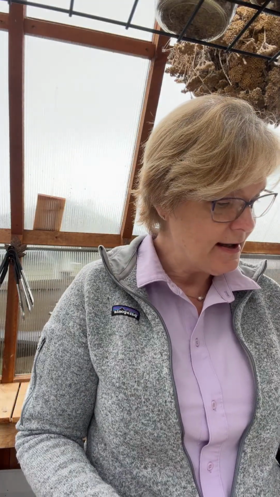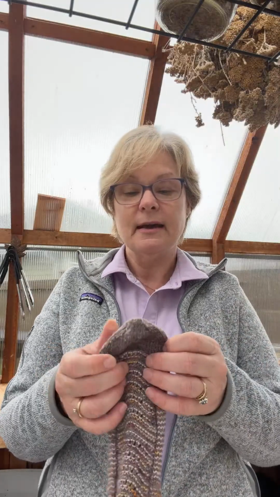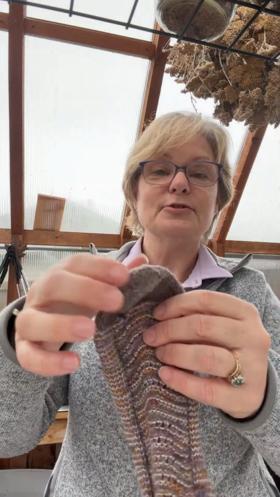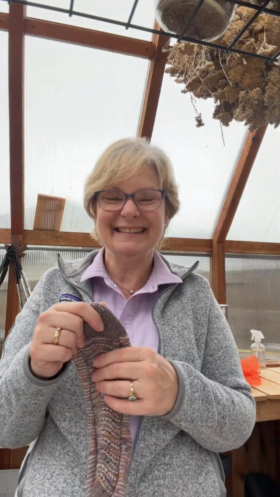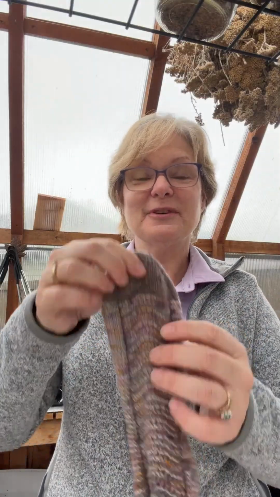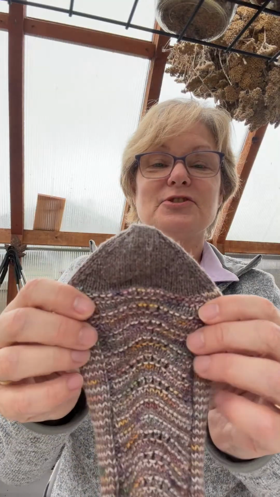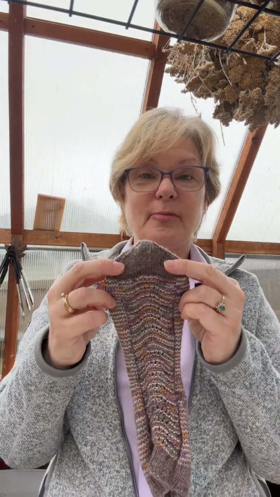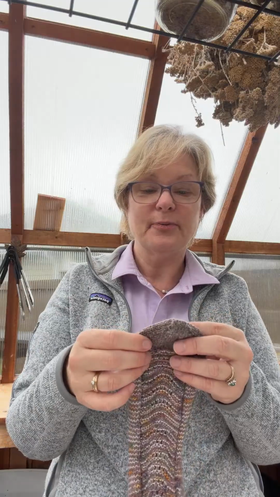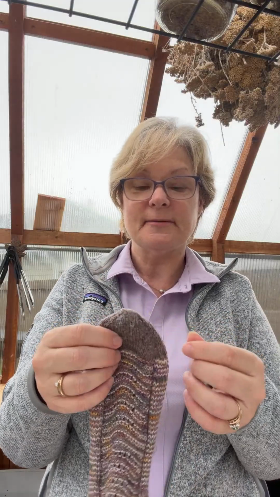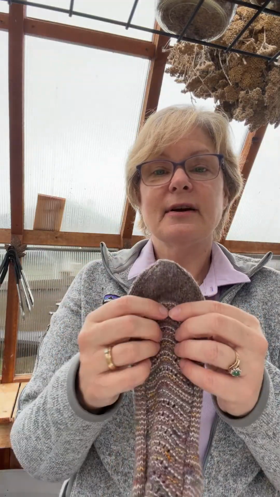And then we get to the toe of the sock. Now, I have done the traditional wedge toe for this sock, which you're familiar with, you know how that works. It's slip one, SSK, other side, slip one, knit two together.